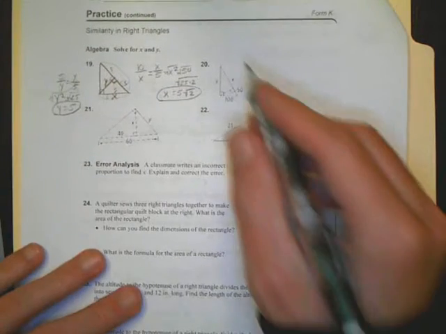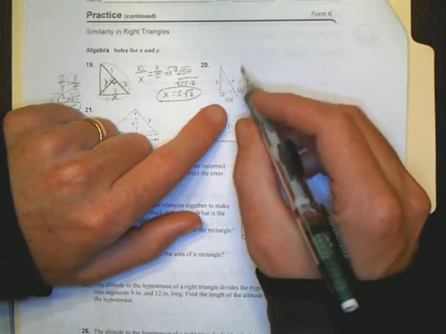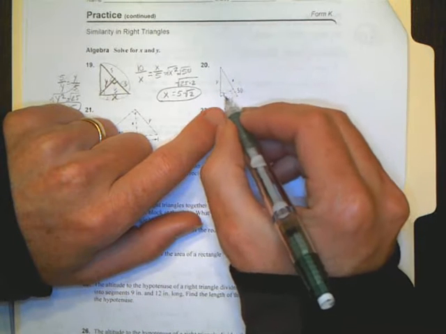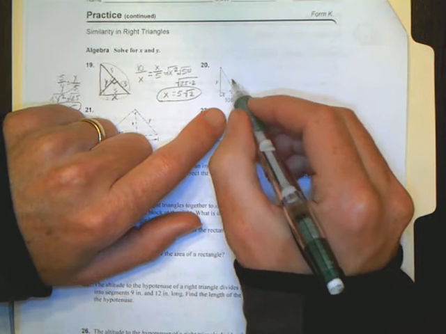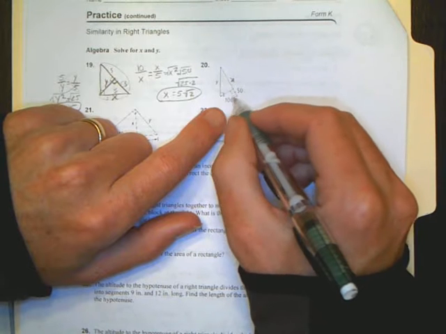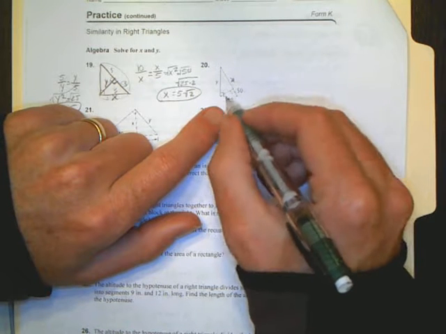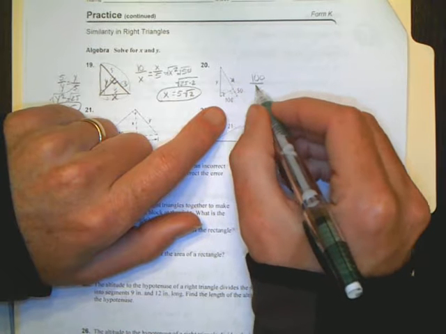Okay, number 20. Once again we have a large triangle here, and when I look at it, first of all, I have this little triangle, and I have a large triangle. This part here is an x, and I have a y. I'm going to go ahead and set up the ratio this way. I'm going to do my hypotenuse of the little triangle, 100, over the short side, 50.